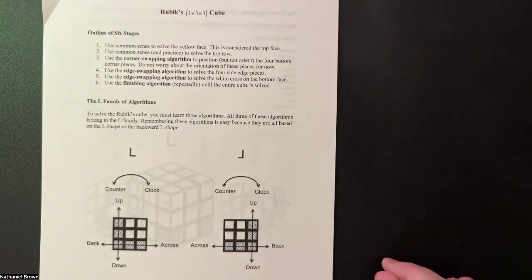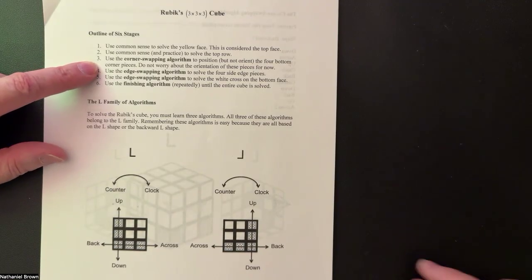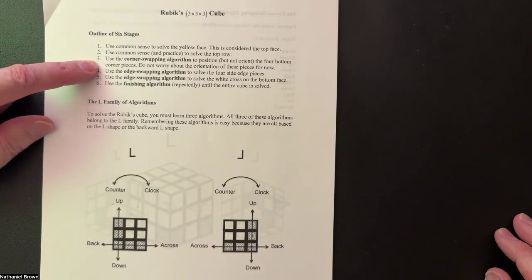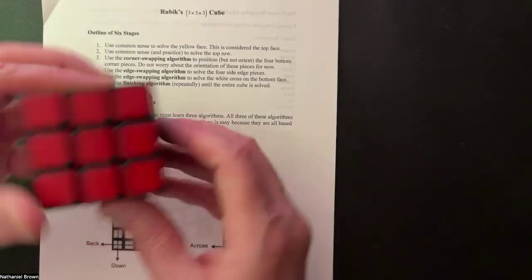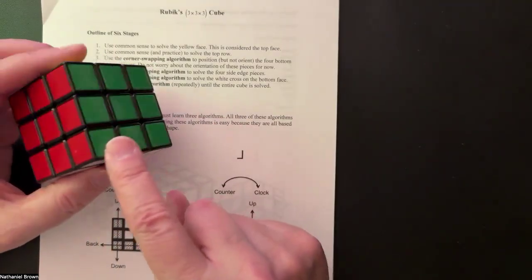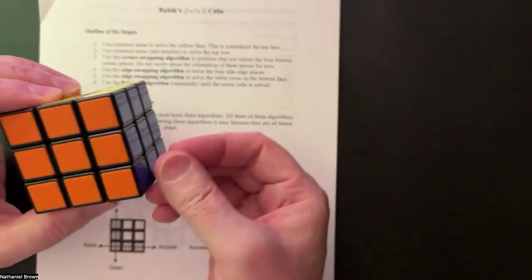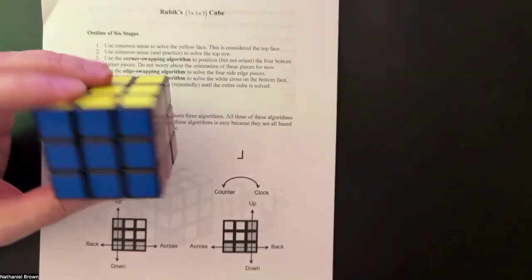Now notice it says use the corner swapping algorithm to position but not orient the 4 bottom corner pieces. Do not worry about the orientation of these pieces for now. As long as these 4 pieces are in the correct position, that's good enough, even if they're kind of facing the wrong way. Turns out you don't have to worry about that. That problem will solve itself later on.